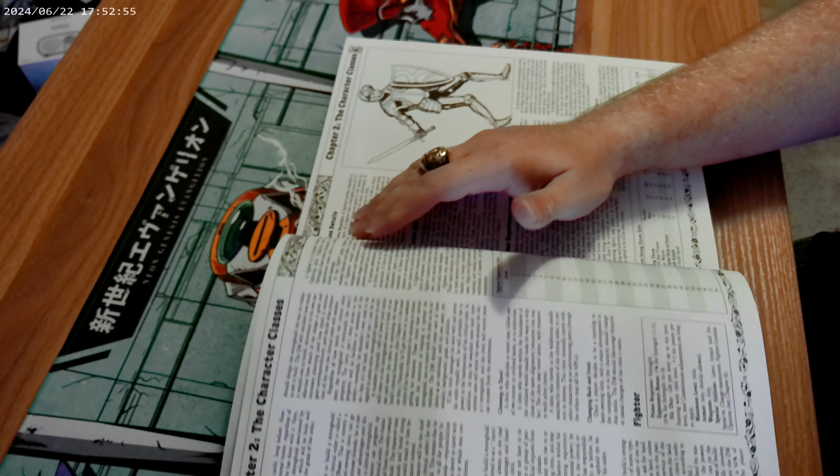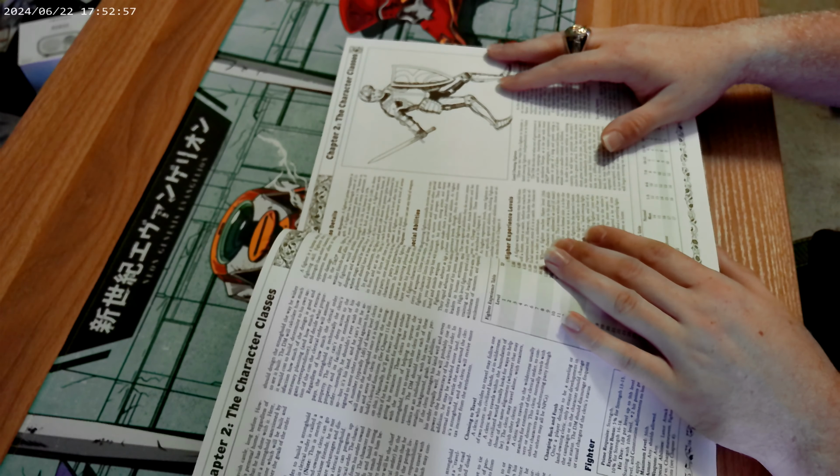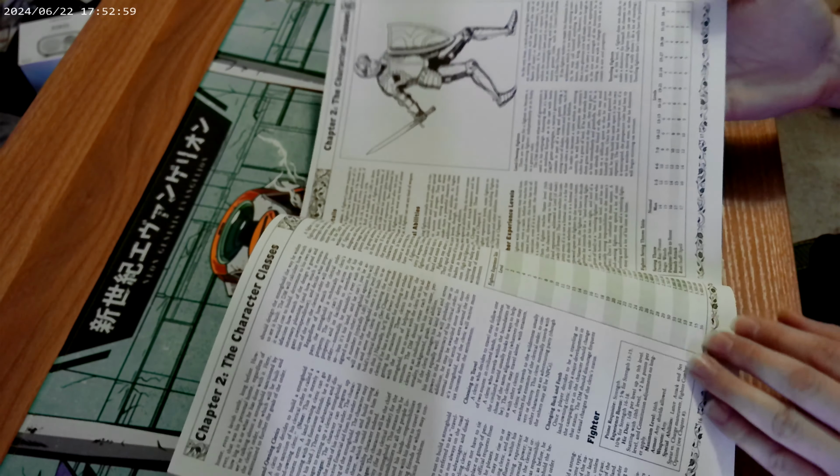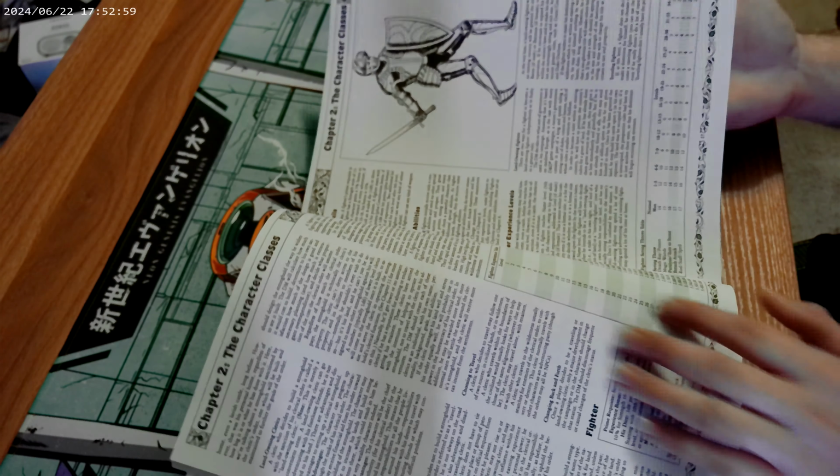Up next we've got the fighter, which everybody knows, and they go to level 36 as well. But there's a clear difference. A cleric's max XP was 2,900,000. Fighters, 3,480,000. That's a lot.